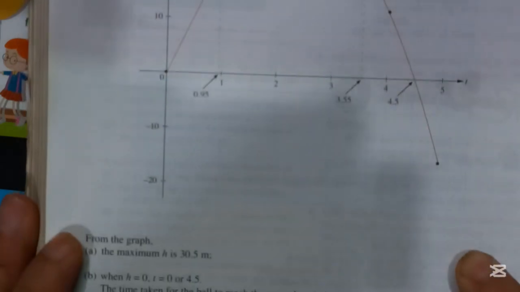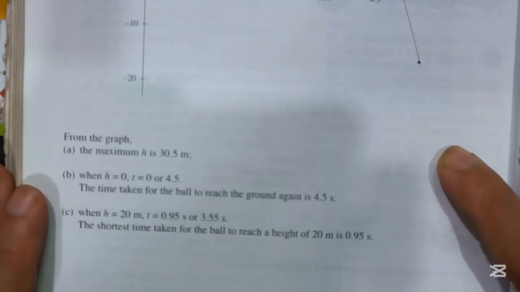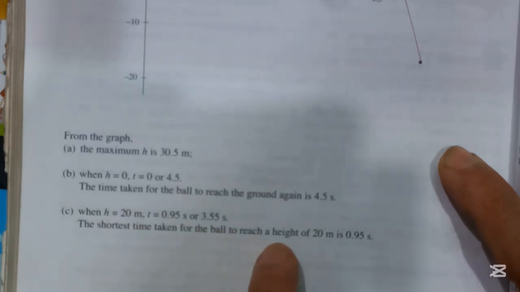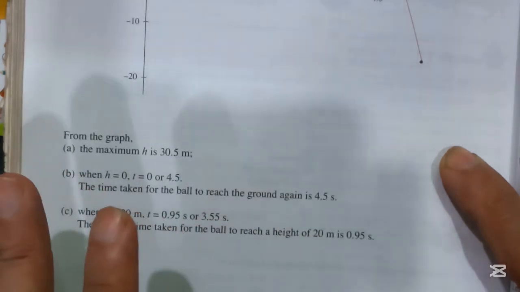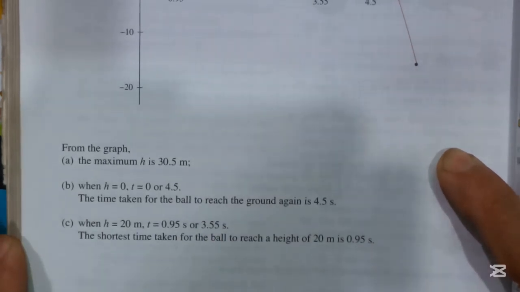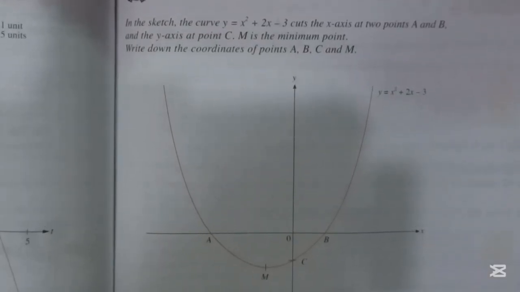So look now, here is the explanation. When h is equal to 20 meters, t is equal to 0.95 or 3.55 seconds. The shortest time taken for the ball to reach a height of 20 meters is 0.55, because this is the minimum time that is required. If the requirement was maximum time, then the other value will be selected. So these are the techniques which you have to understand. Here is a very important question. These kinds of questions come in the paper which make the students confused.